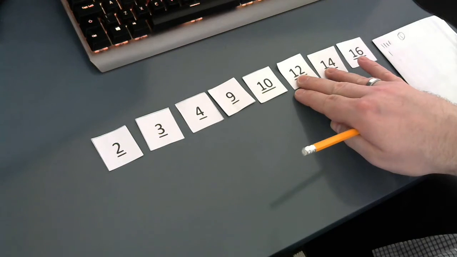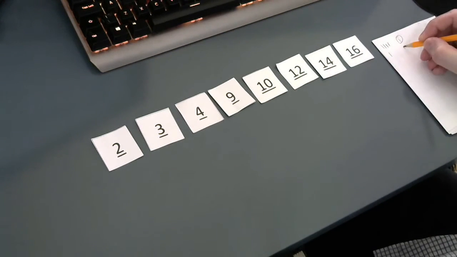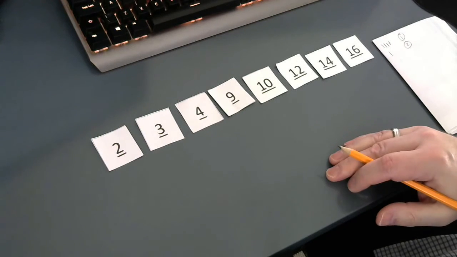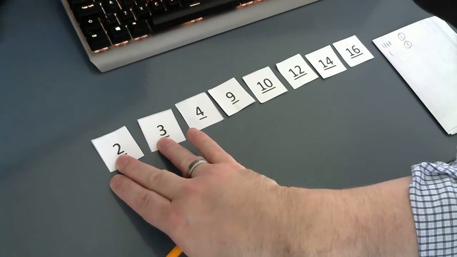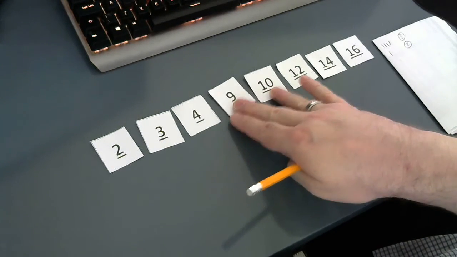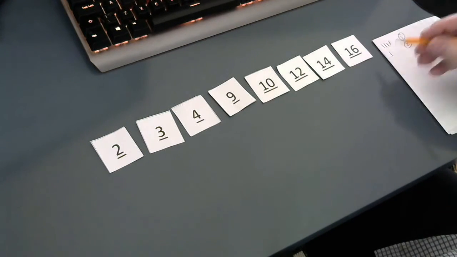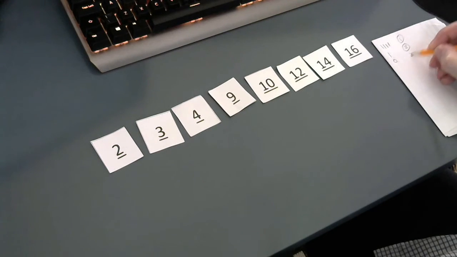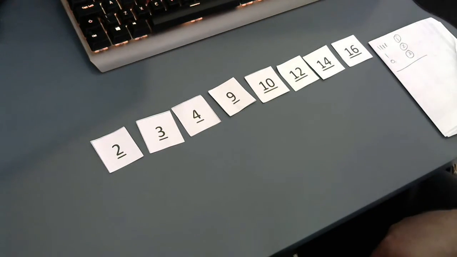12 and 14, correct order. 14 and 16, correct order. So that was my second run, and I only made one change. So now I run through the list, and I go 2 and 3, correct order. 3 and 4, 4 and 9, 9 and 10, 10 and 12, 12 and 14, 14 and 16. I made no changes on my third run, so the bubble sort is done.